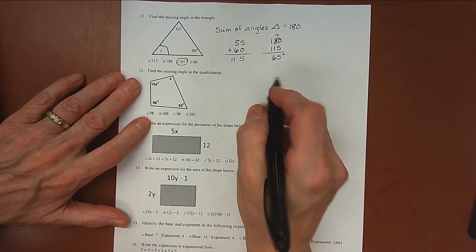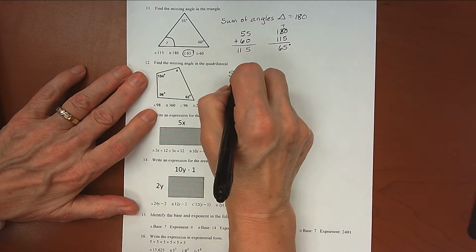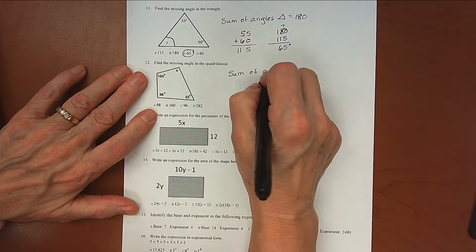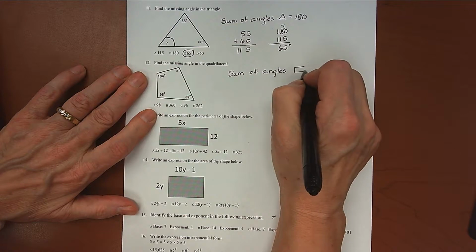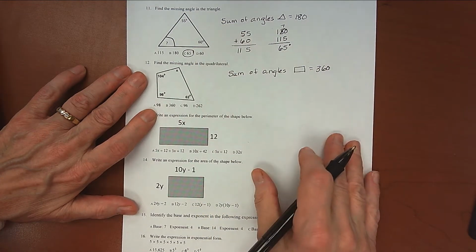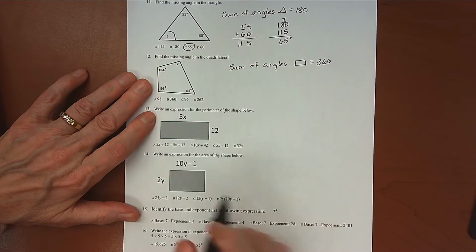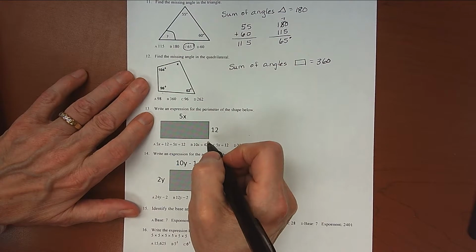Now we want to look for the missing angle in a quadrilateral, and remember that the sum of the angles in a quadrilateral is going to equal 360, double that of a triangle. Okay, so same procedure, add the three angles that I know and subtract that from 360.